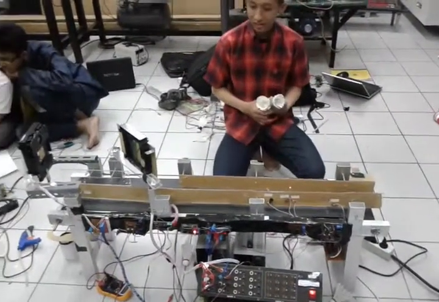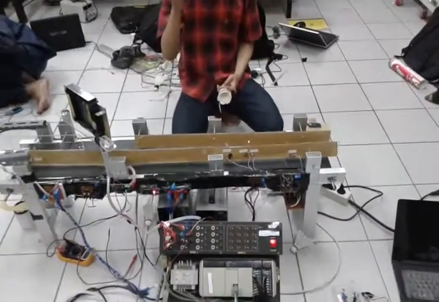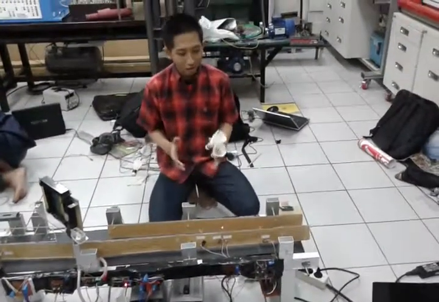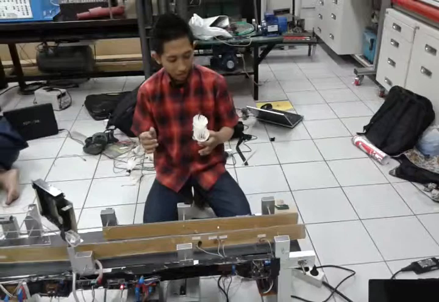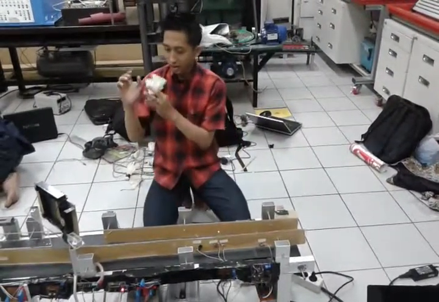I will present my team project, which is this conveyor. The conveyor has a function to select which shuttlecock is good or bad. Now I will tell about the function, the sensors, and the actuators.